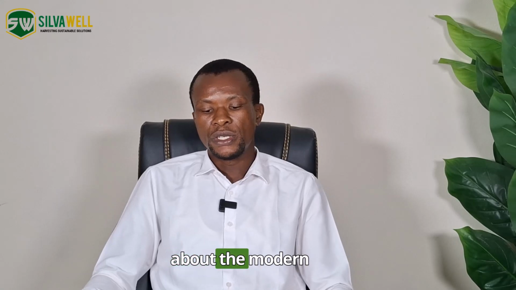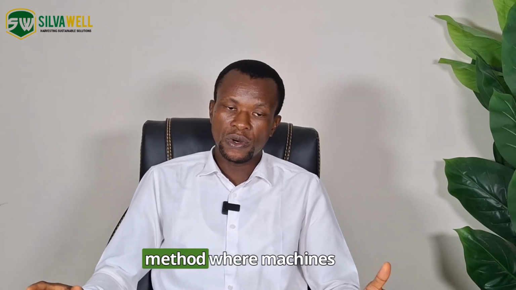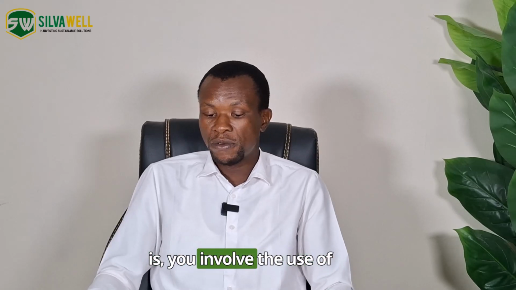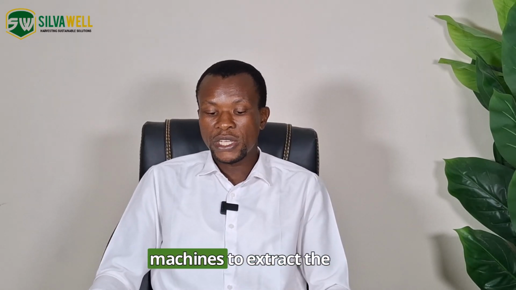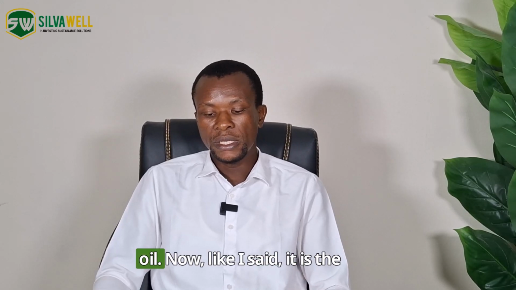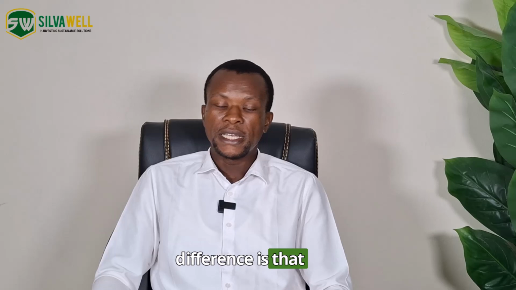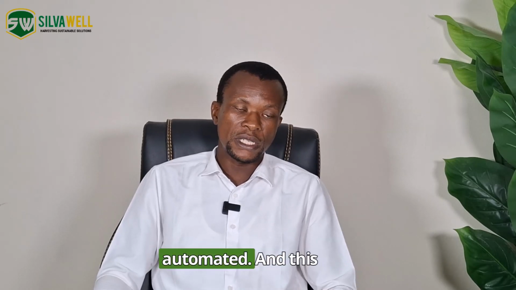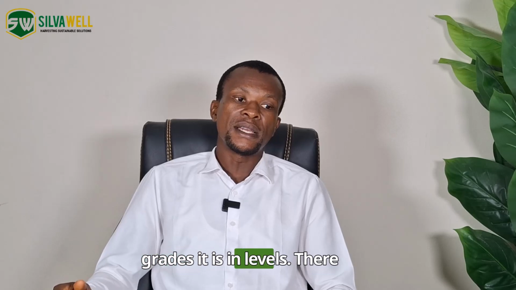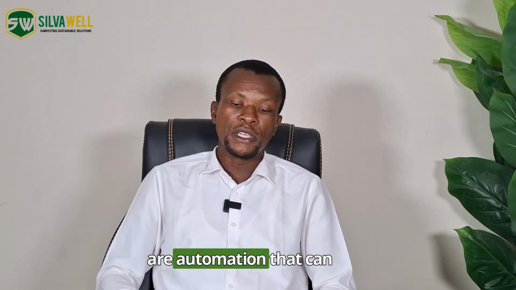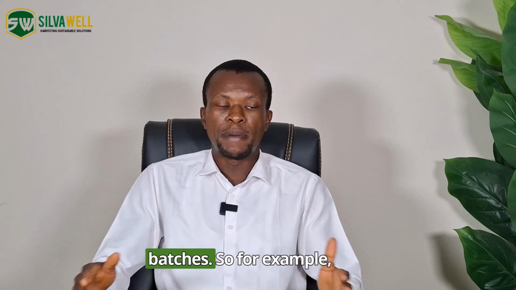But talking about the modern method, which I also call the automated method, it involves the use of machines to extract the oil. Now, like I said, it is the same process, but the difference is that machines are used. It is automated, and this automation is in grades, in levels. There are automations that can be very simple, where processing can be done in batches.